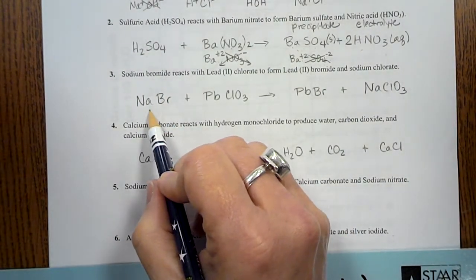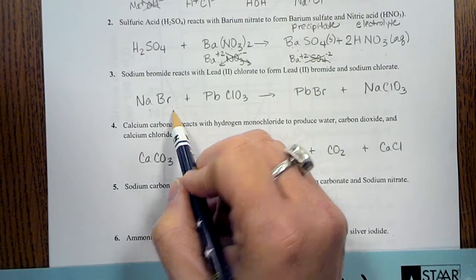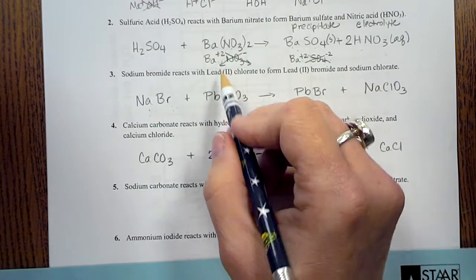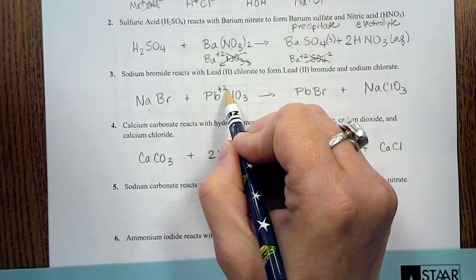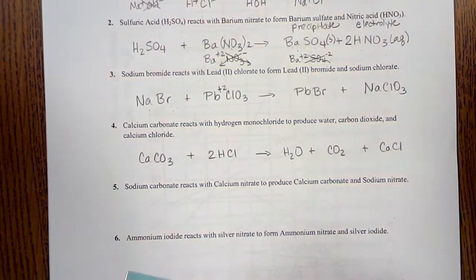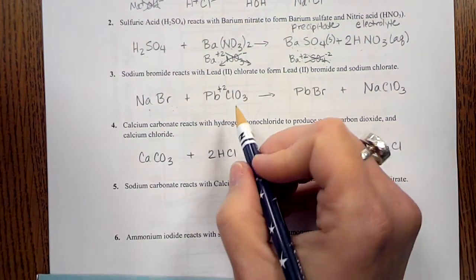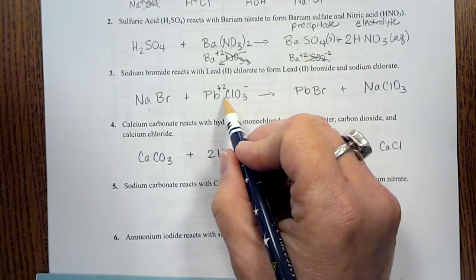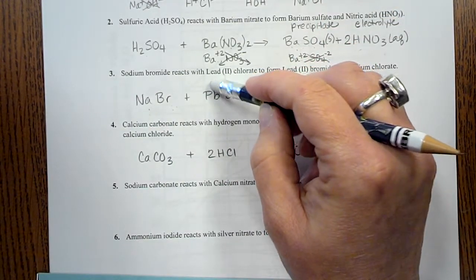Sodium is a +1, bromine is a -1, so when you crisscross, you just need one of each. Lead 2, this 2 means it's a +2, this is oxidation number. If you look at chlorate, it's a -1, so when I have a -1 here and a 2 here, I can't put that in my compound.